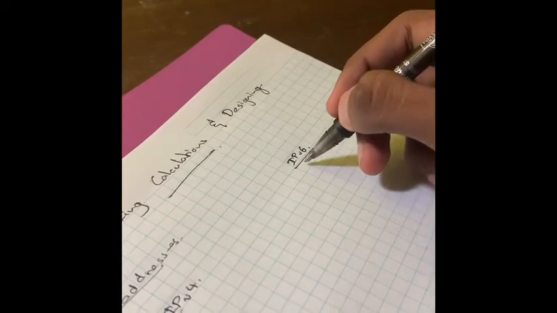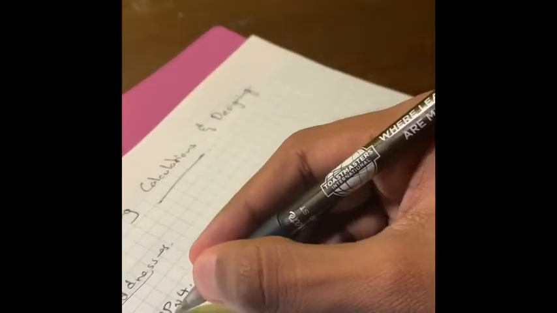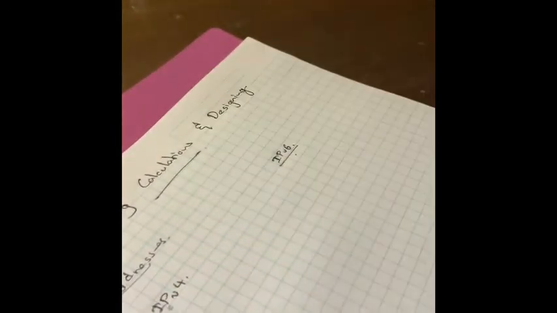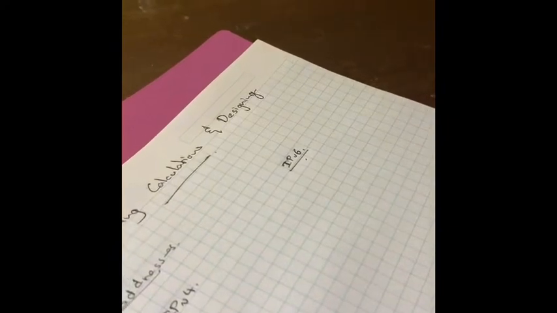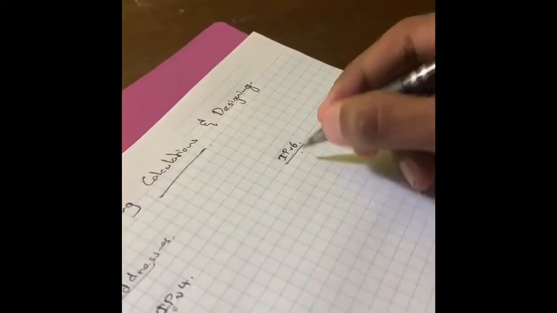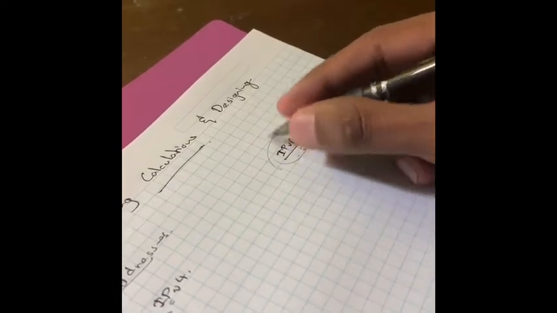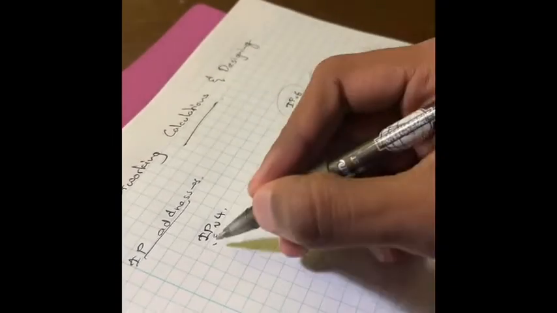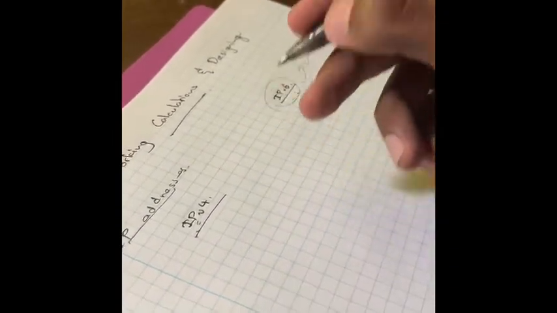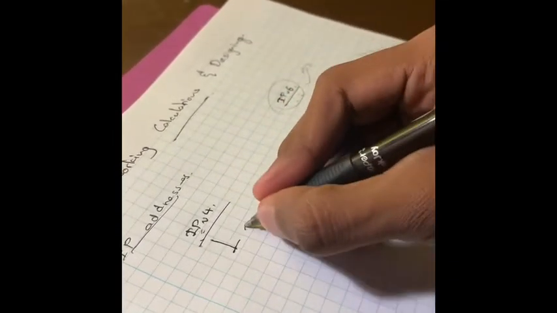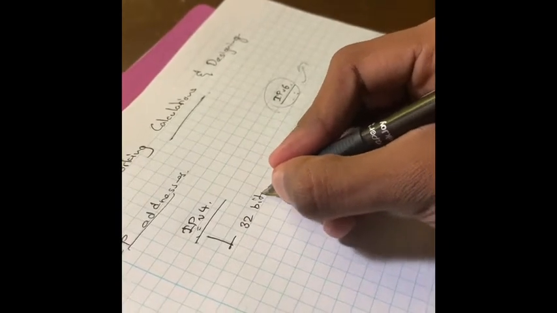IP version 4 can hold only up to about 4 billion devices, but IP version 6 can hold more. We won't be learning about IP version 6 here, because in the A-level syllabus only IP version 4 is covered.